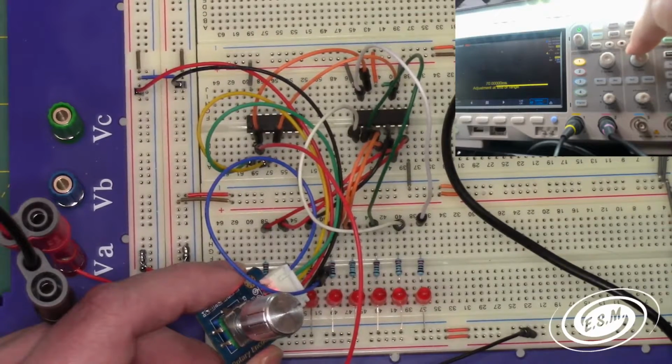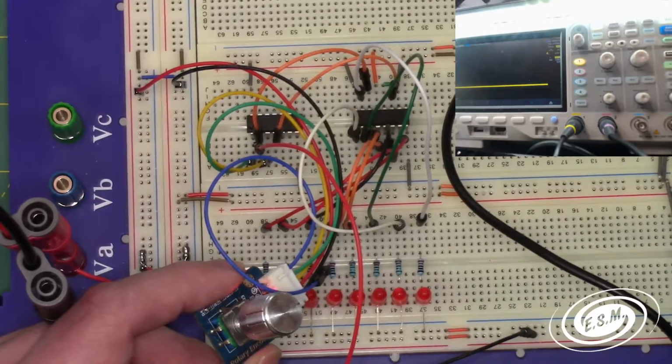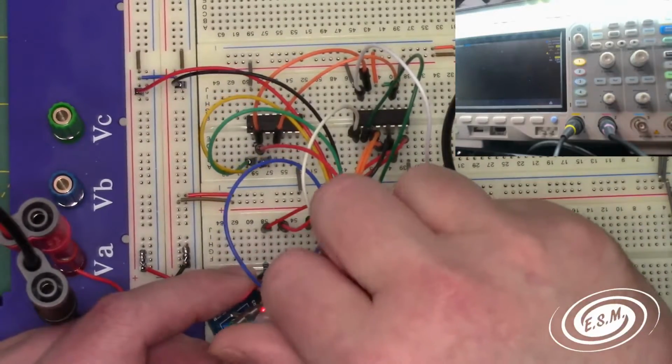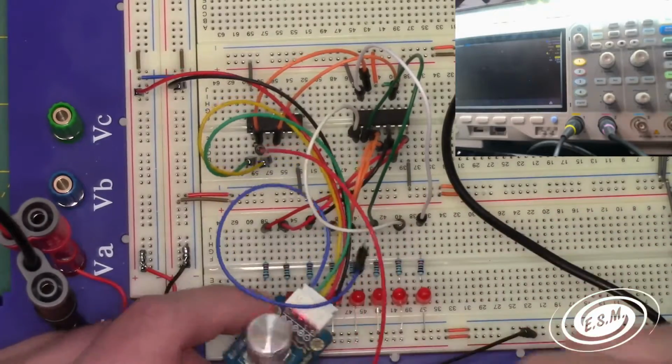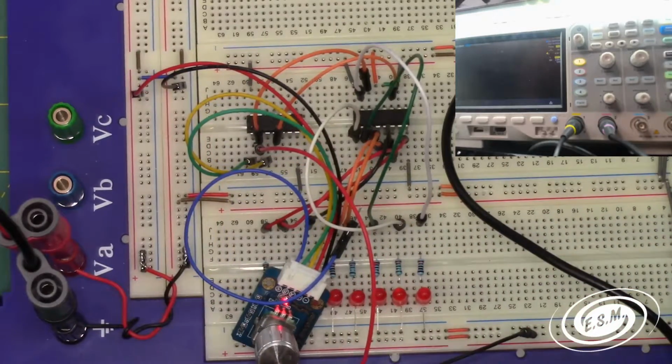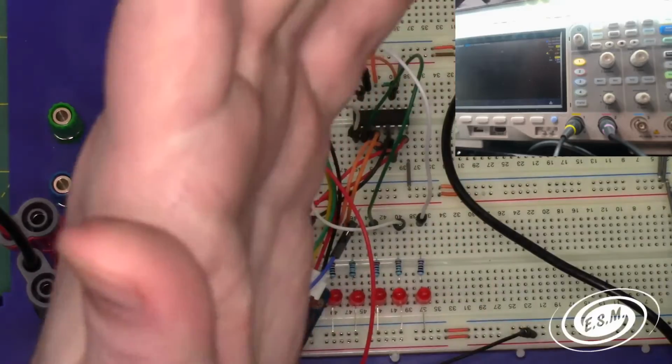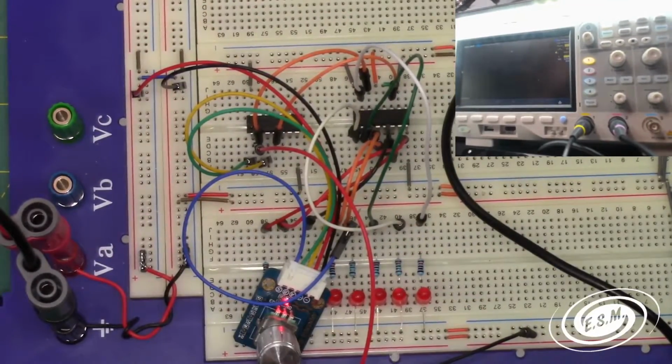No. Yeah. Let's try normal. No, I don't know. I'll have to figure out how to work the trigger on this. But as you saw, the switch debounce. So I am going to work on getting rid of that debounce with an RC circuit.